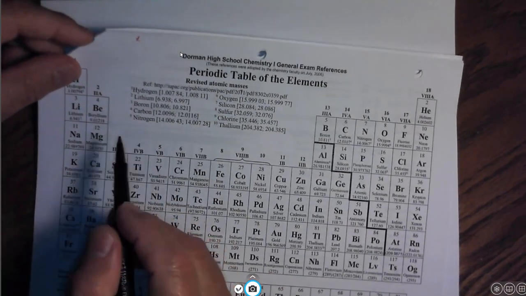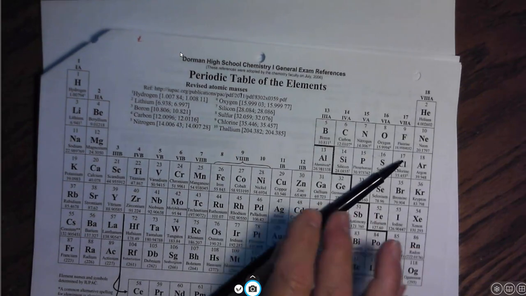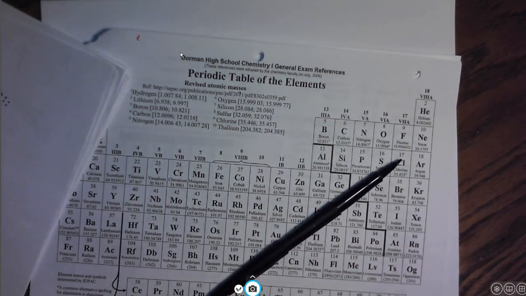So Matthew, how many valence electrons does phosphorus have? I'm going to give him a second. He's looking it up. 5 valence electrons. All right, very good. So you get 5 because if we're doing orbital notation, in fact, I think I've got the orbital notation written out for phosphorus here somewhere.